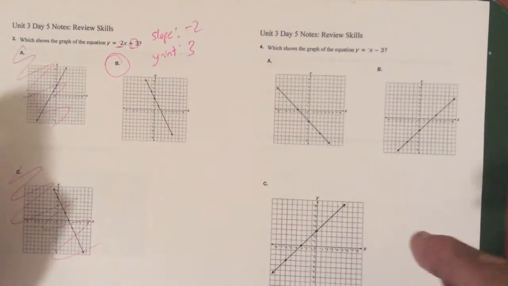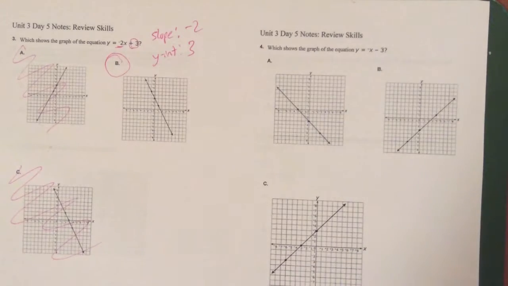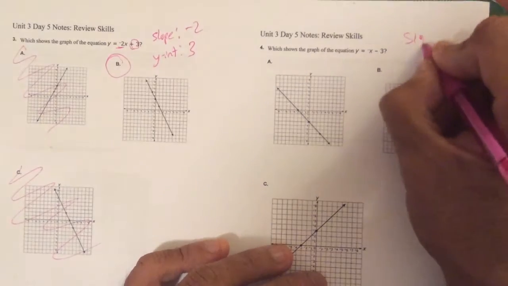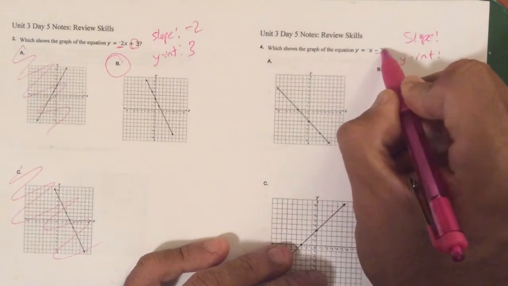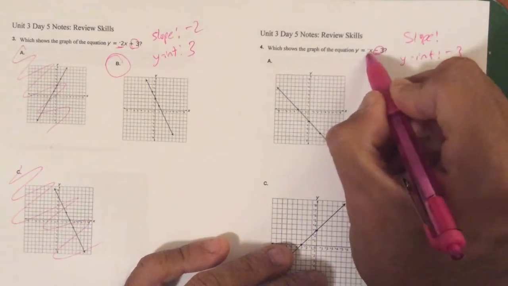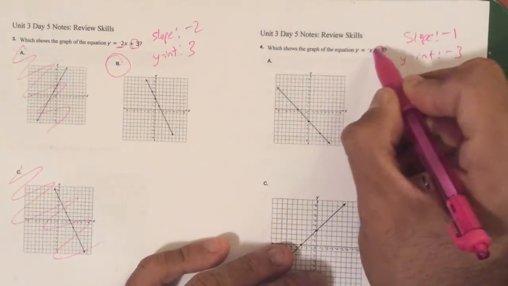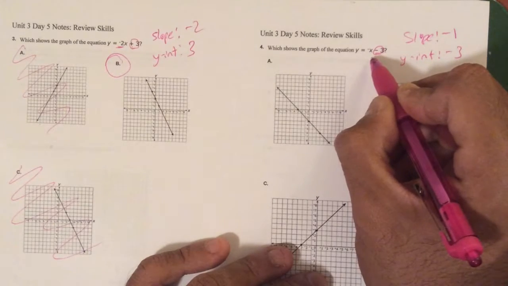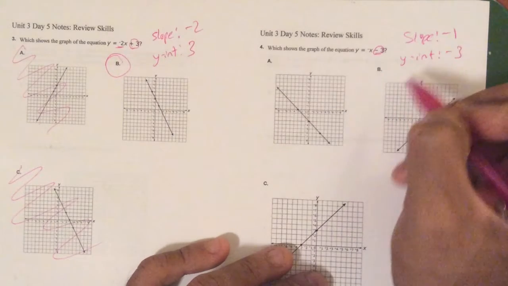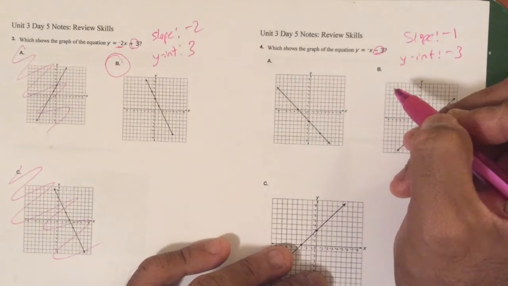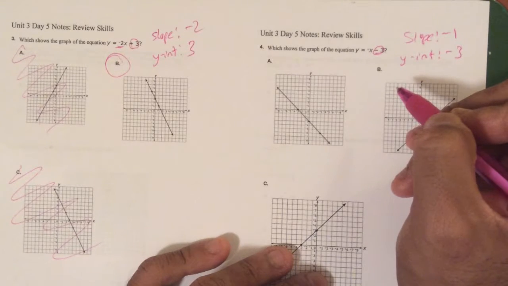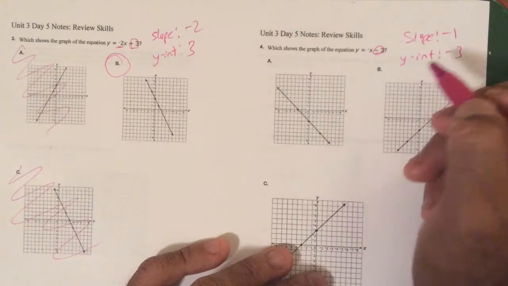Okay, now let's move on to number 4, which shows the graph of the equation y equals negative x minus 3. Once again, identify the different parts of the equation. Okay, as you can tell, the y-intercept is negative 3. The slope is negative 1, because if there's no number in front of the x, it's a 1. So it's a negative 1, okay? Remember, if there's no x at all, it's 0. If there's an x, but there's no number in front of the x, it's 1.